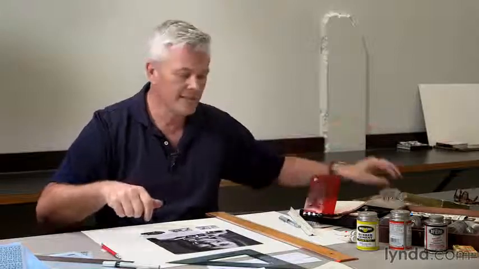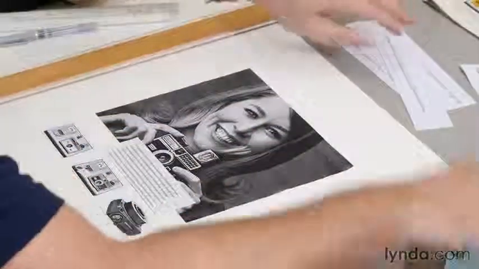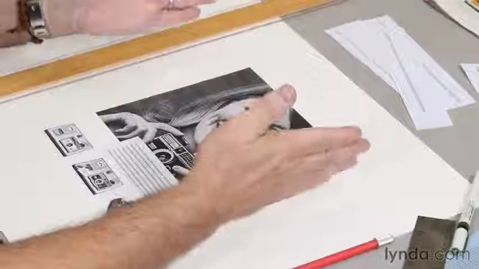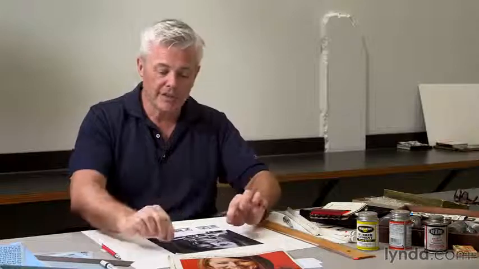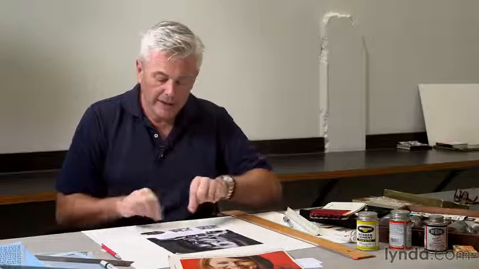Now I have all my pieces done. My whole layout is finished. This is the final document. This is a mechanical. Now the mechanical has to get overlaid with instructions to the printer. Make this red, make this white, make these color images. Tells them exactly what I want to have happen here. And then I give it to a messenger and they messenger it over to the printer.